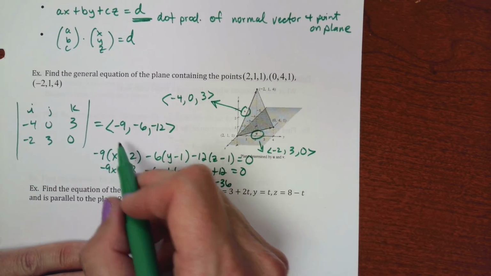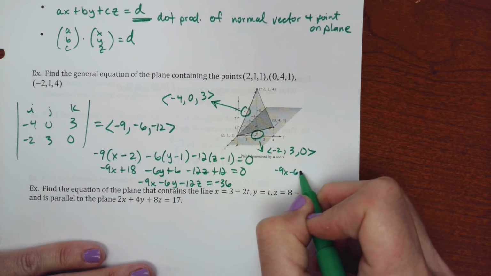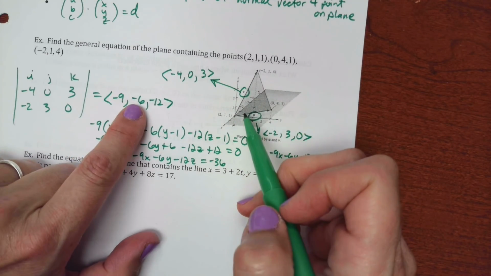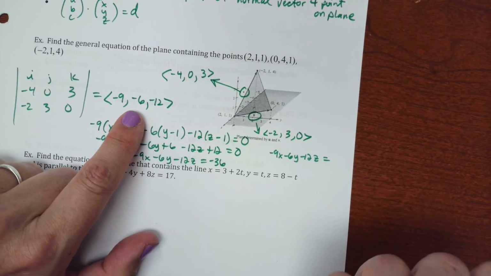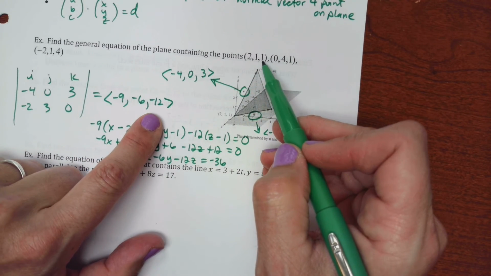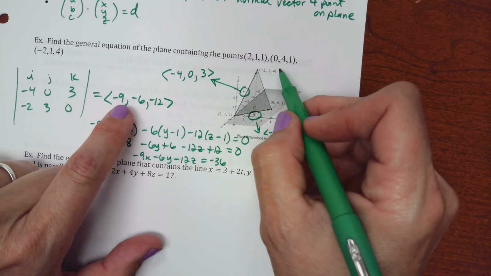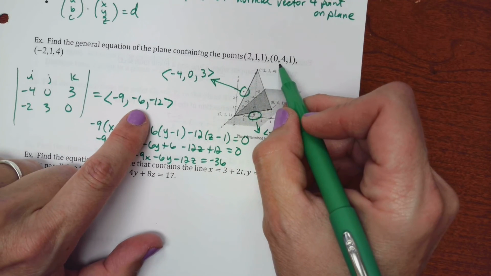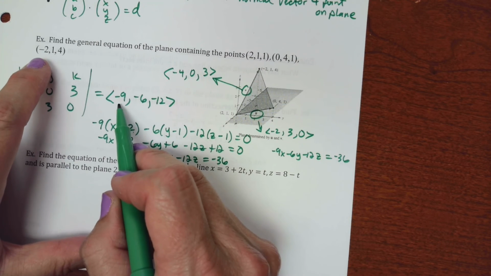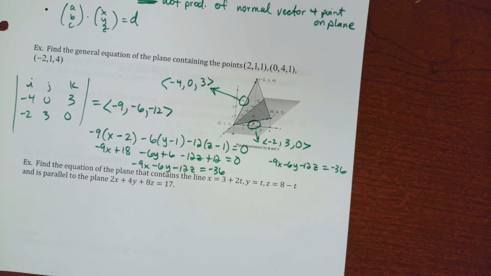So if I had just realized my cross product, my normal vector, negative 9x minus 6y minus 12z, and then mentally done the dot product of this with any one of these points, it doesn't matter which one. Look, negative 18, negative 6, negative 12 adds up to negative 36. I get the same answer a lot quicker. Or look at this, 0, negative 24, and negative 12. Hey, negative 36. Or this one, 18 minus 6 minus 48 adds up to negative 36.